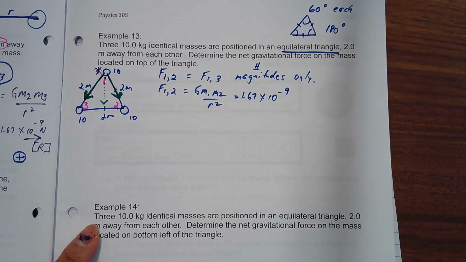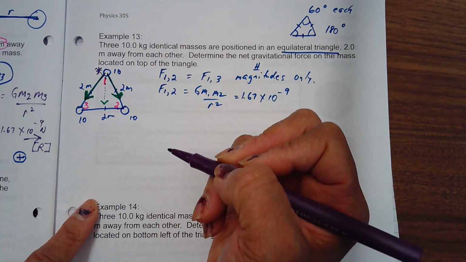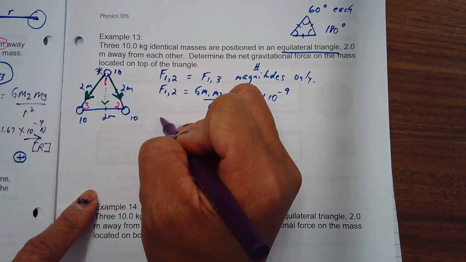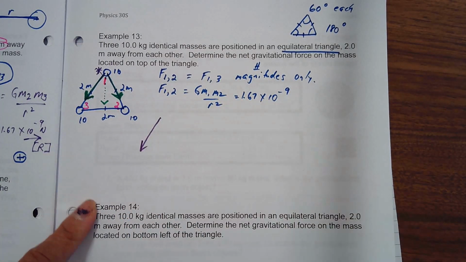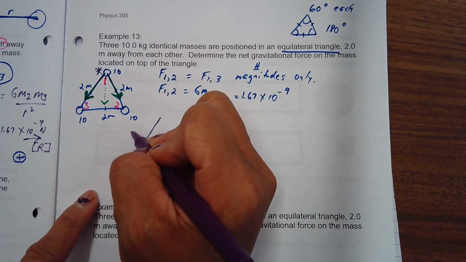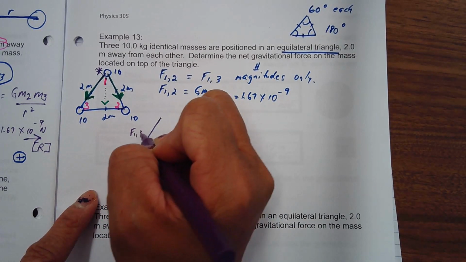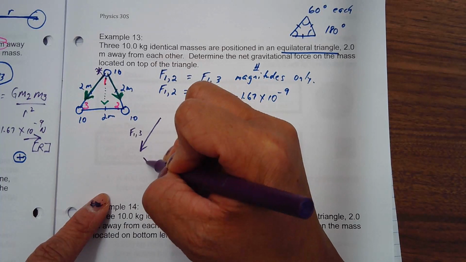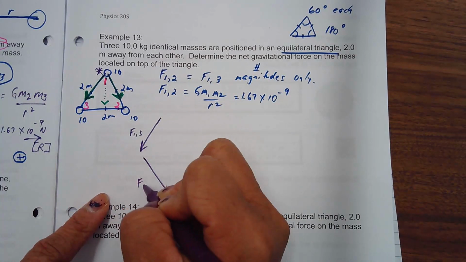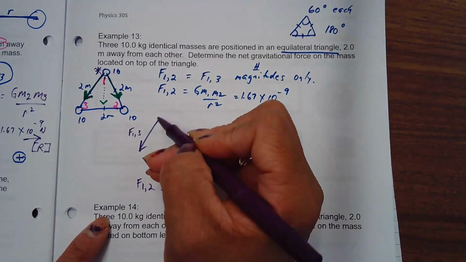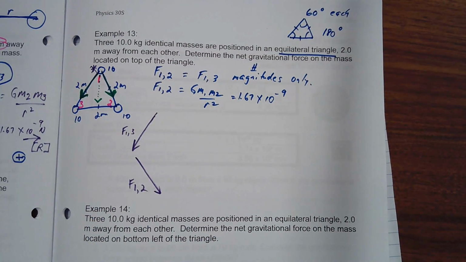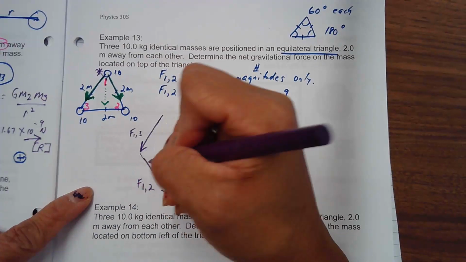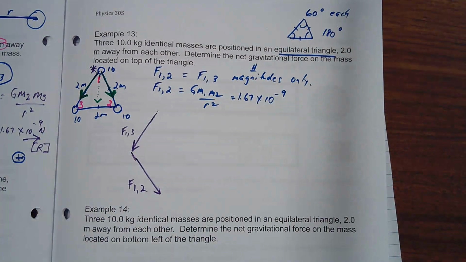How do we do that? What do you guys think? We go back to vectors. So here's vector 1 going this way. This is actually force on 1 by 3. The other one is going this way. Force on 1 by 2. And they are exactly the same length. And look what happens when you combine the two. Whoa, look at this. Head to tail. We just add them together like that.